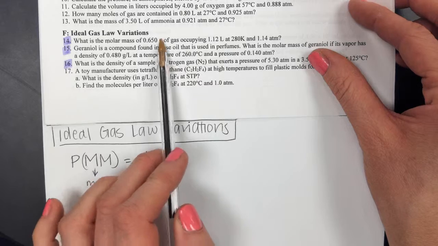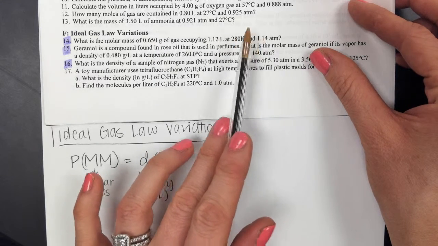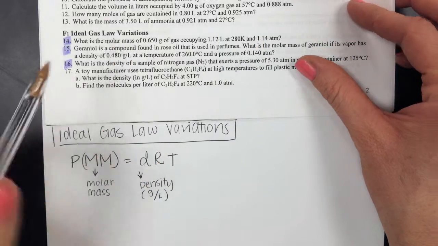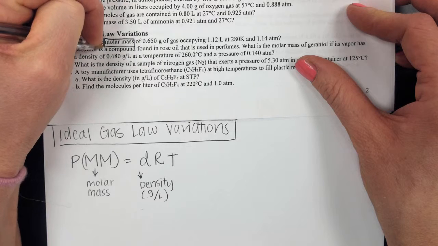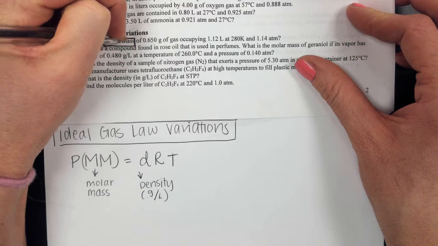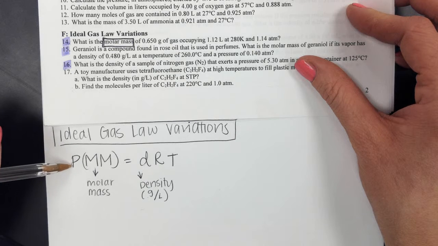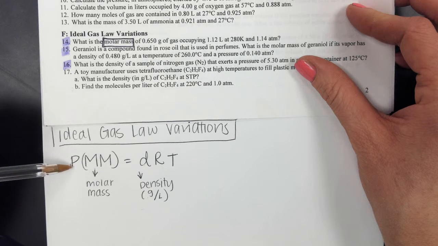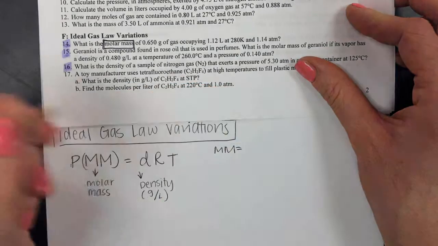You've got your mass, which you could convert to moles. You've got your volume, temperature, pressure, but it wants molar mass. Okay? The minute you see the words molar mass or density, you need to use the molar mass variation. Either this formula or the one that's on your formula chart.